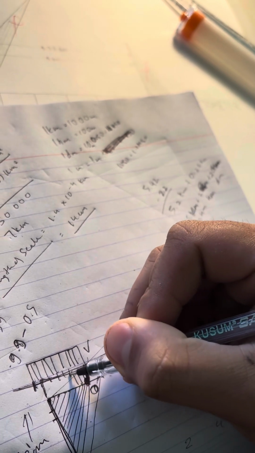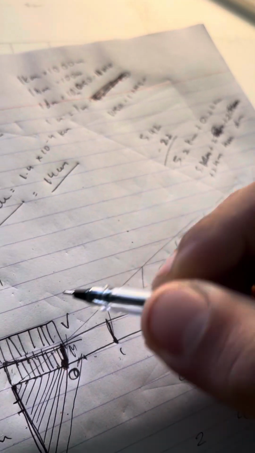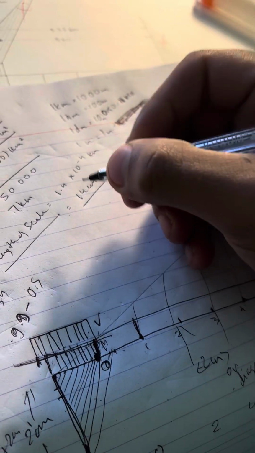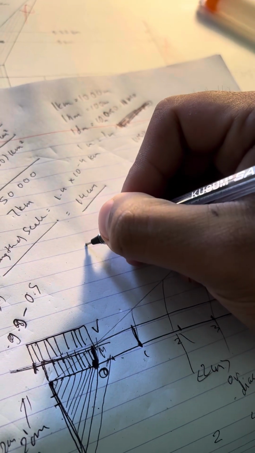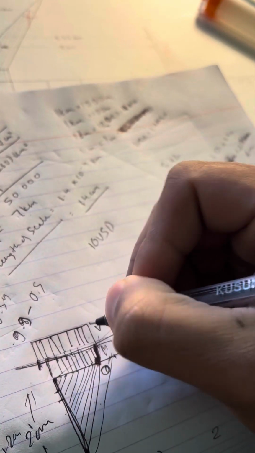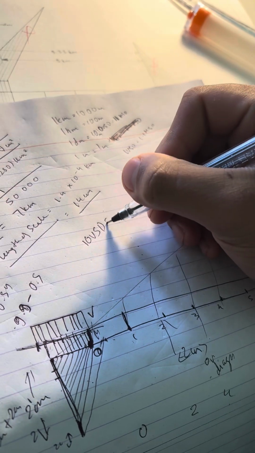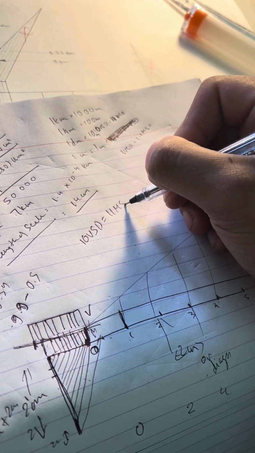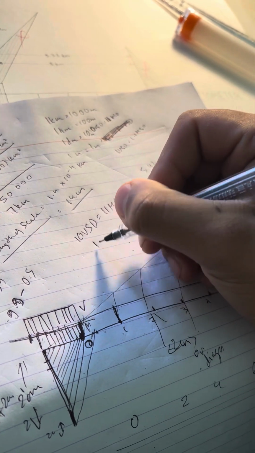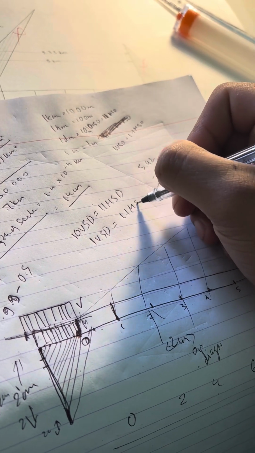Now we know that 10 vernier scale divisions is equal to 11 main scale divisions. So one vernier scale division is going to give us 1.1 main scale division.